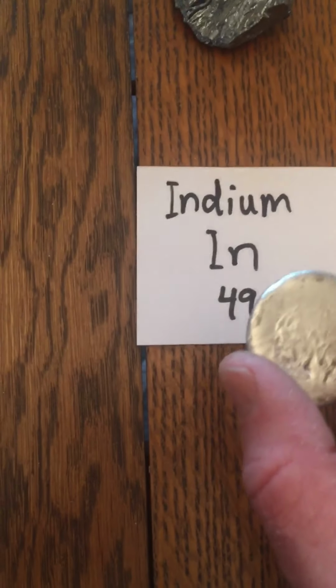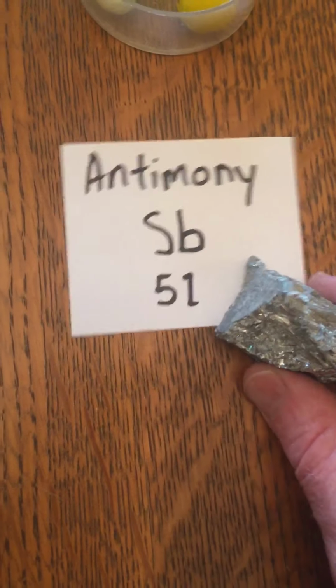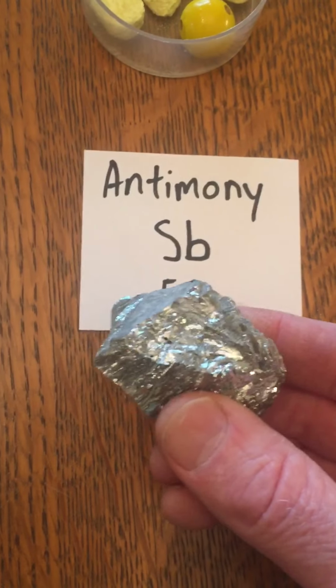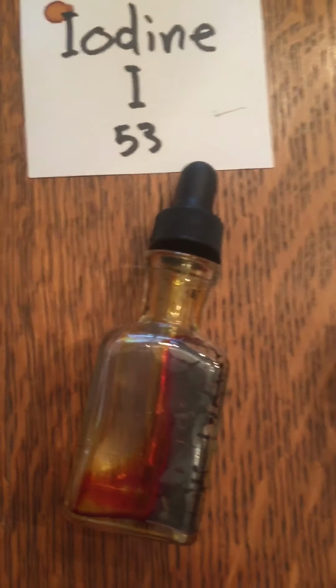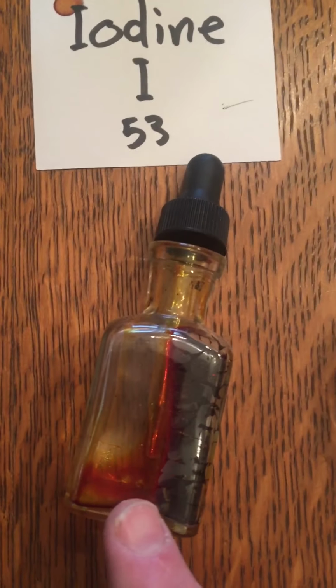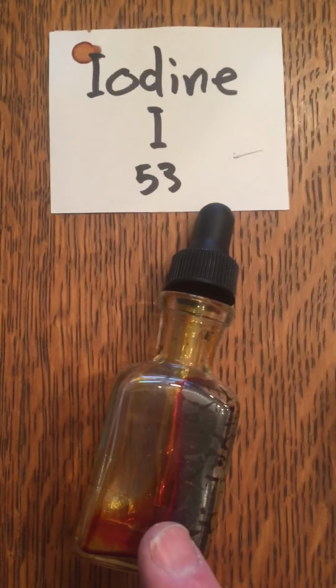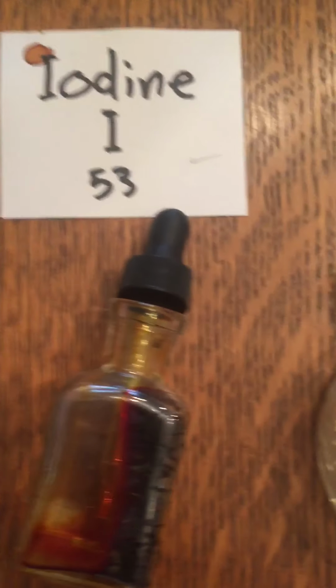Indium, that's this element right here. It just looks like a little silver ingot, kind of heavy. Antimony is this element right there. That's a metal. Iodine is actually a purplish solid, but usually you can see it dissolved in a liquid and it turns kind of a brownish amber color. And that's something you might have in your medicine cabinets at home.